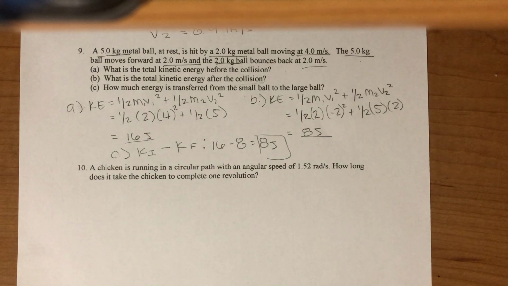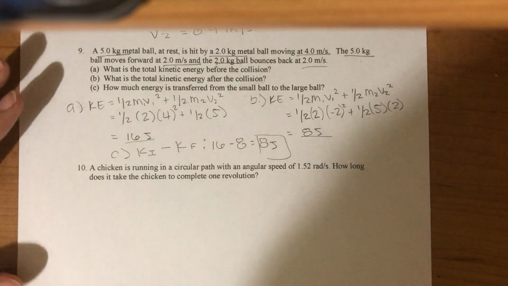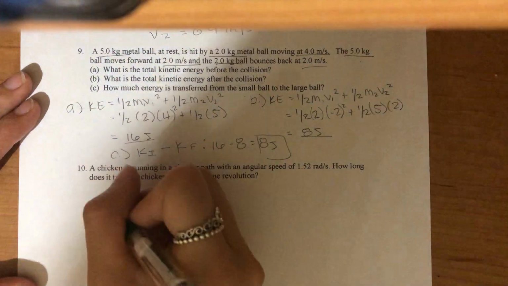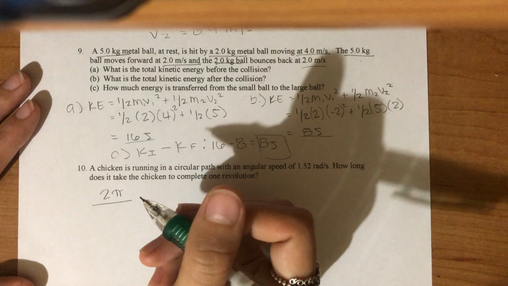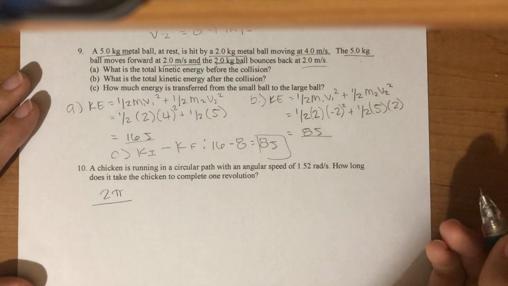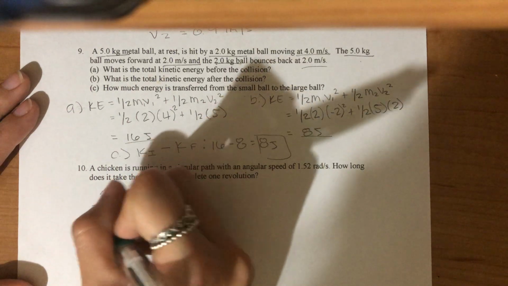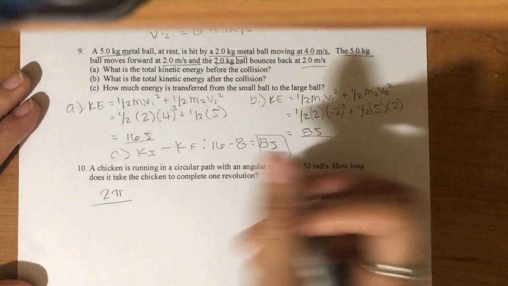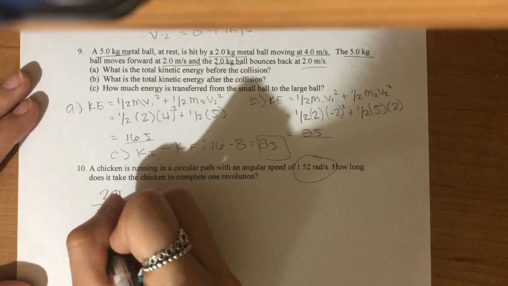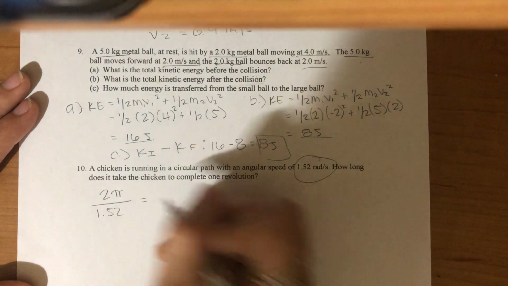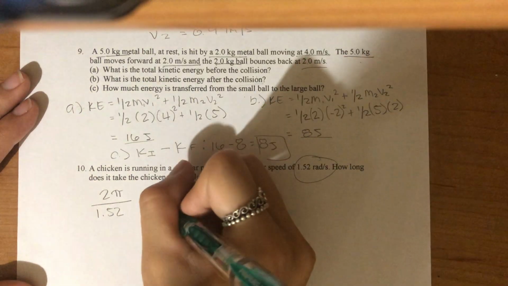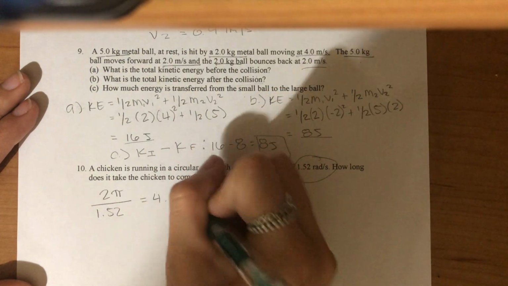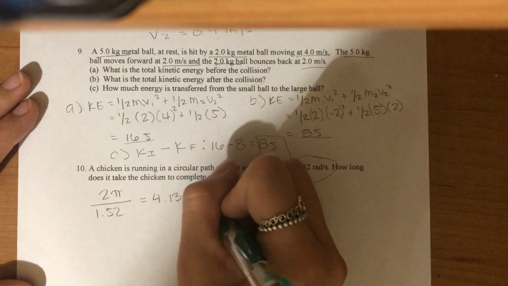We're just going to have to follow an equation, and that is 2 pi over the angular speed, which is given to us, which is 1.5. So we're just going to input that into the calculator and we get 4.13 seconds.